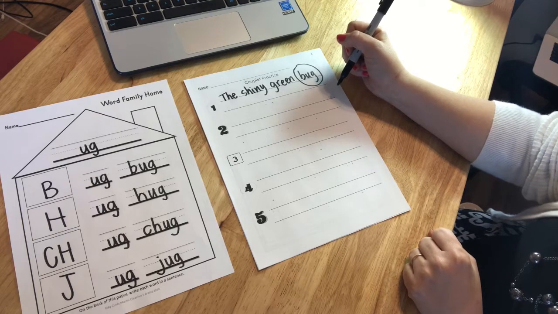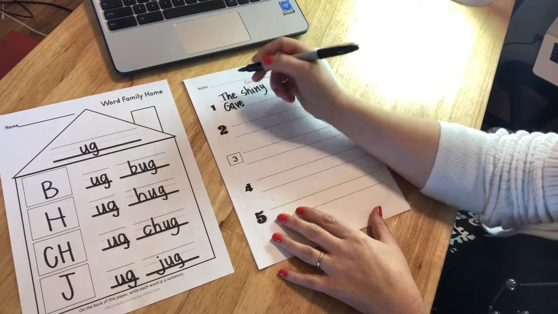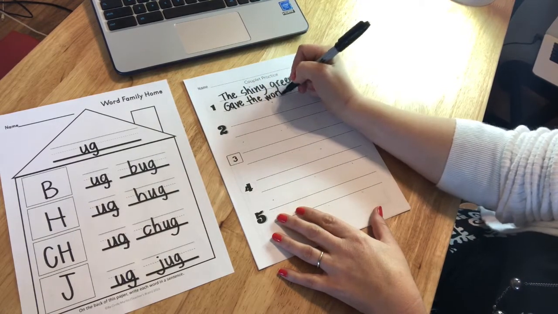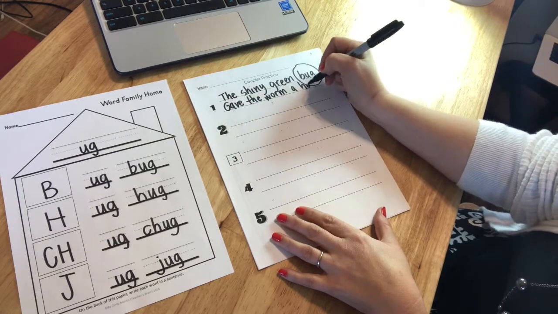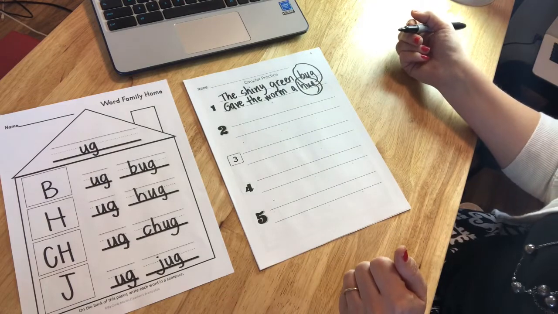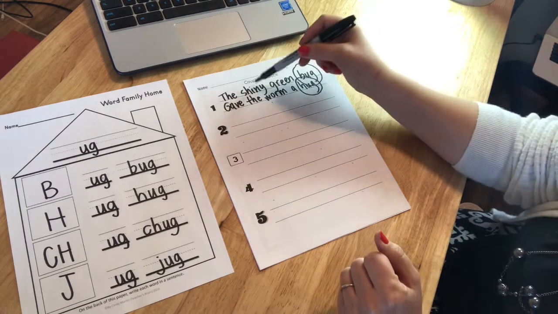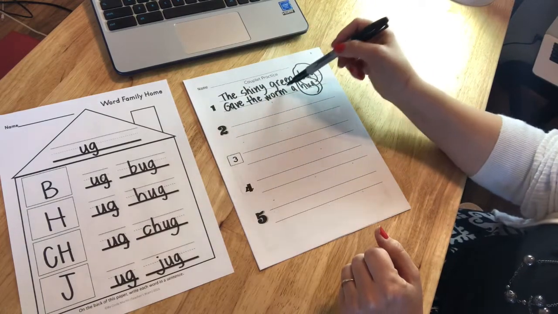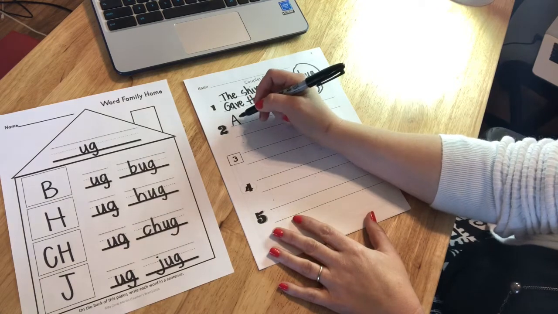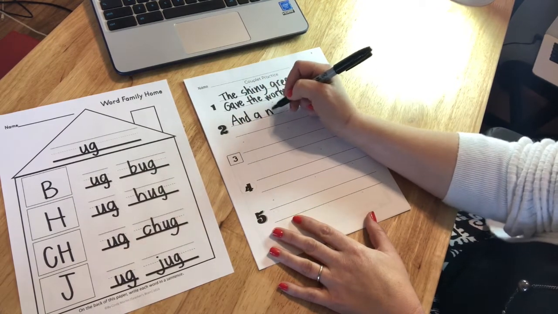The shiny green bug gave the worm a hug. And then we would circle hug. Sorry, I made my circles really big, kind of overlapped, but you understand. The shiny green bug gave the worm a hug, and we can even keep going because couplet is just about 2 lines rhyming, but we can make a whole poem using couplet.